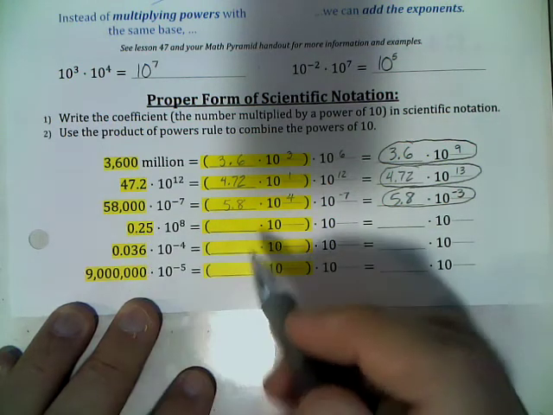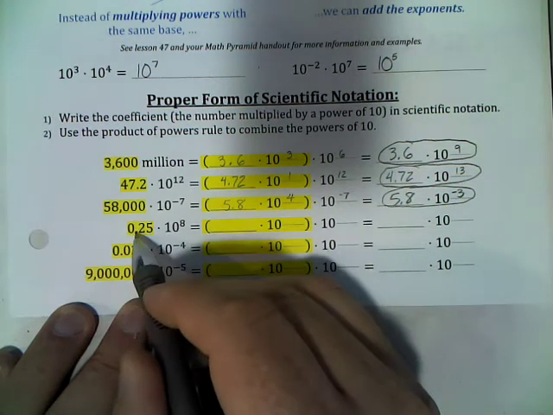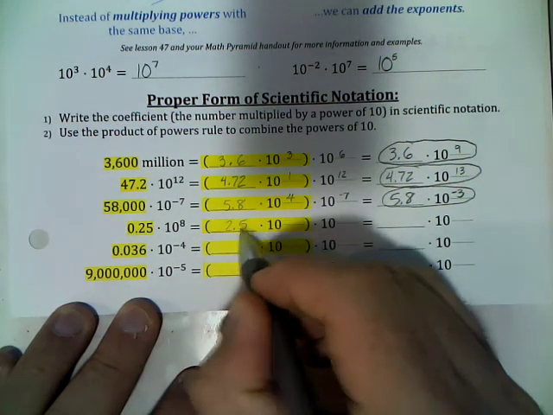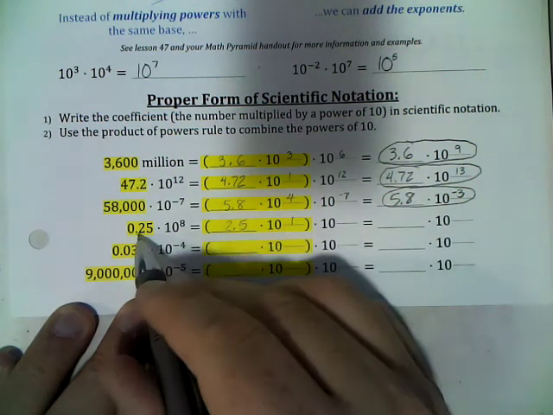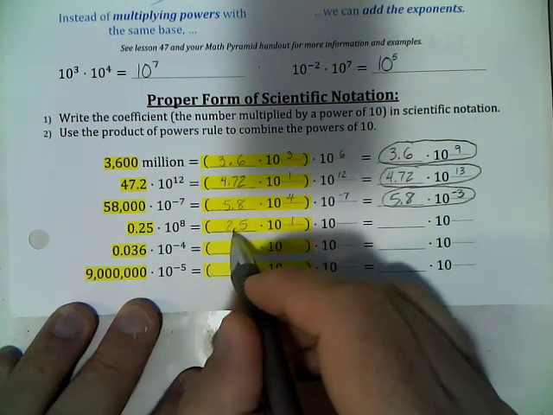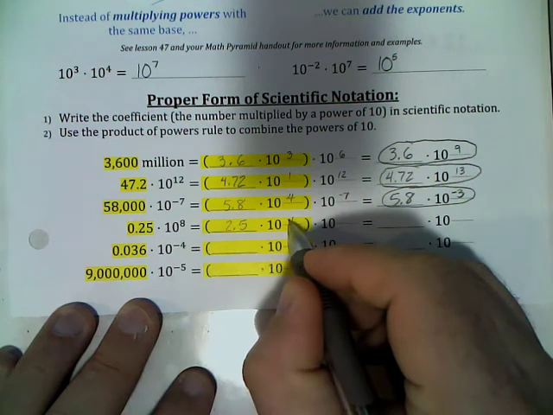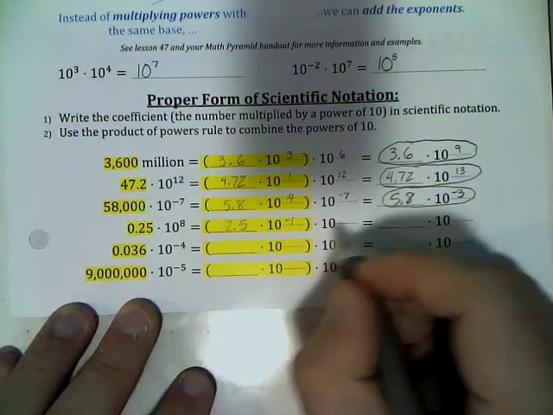Next up here, 0.25 times 10 to the 8th power. So this time I've got to move the decimal over here to make it 2.5. So I will need to move the decimal just once to change it back into that, but I'll need to make this smaller. 2.5 has to become smaller to go back to the original. So that'll be a negative 1 actually. And then I'll copy the 10 to the 8th power.